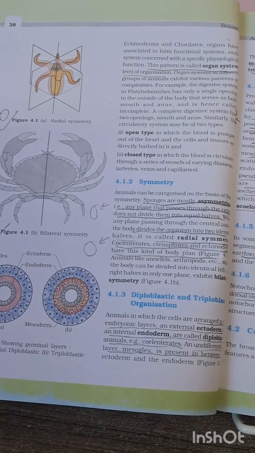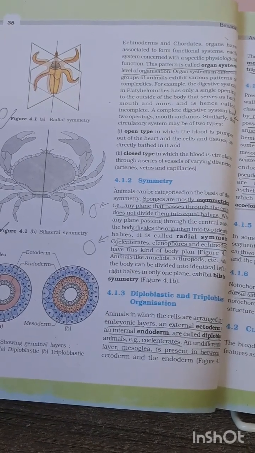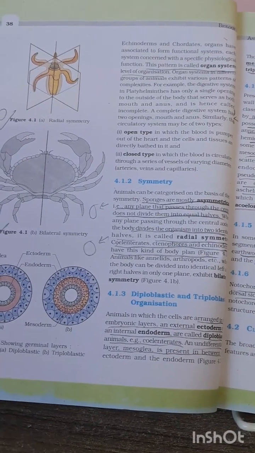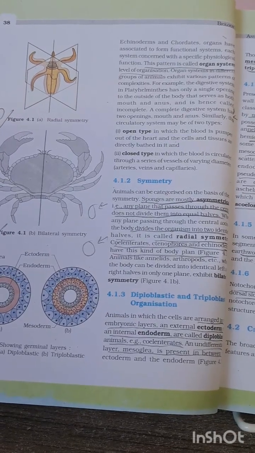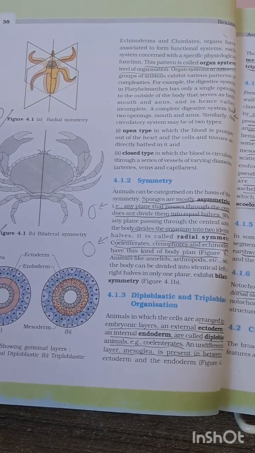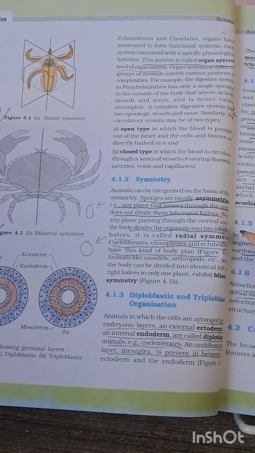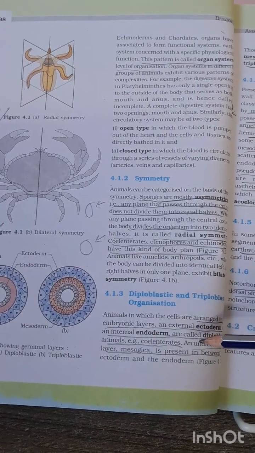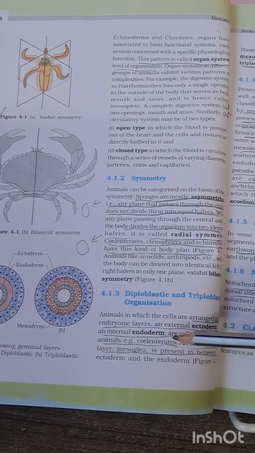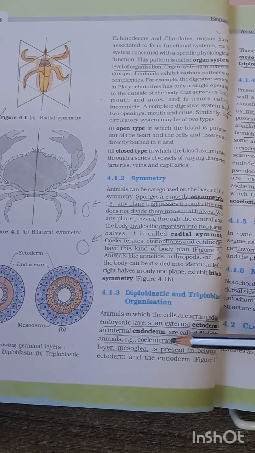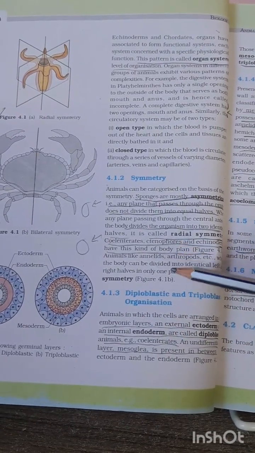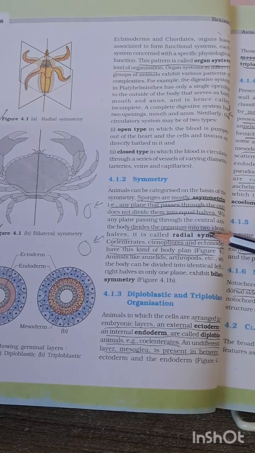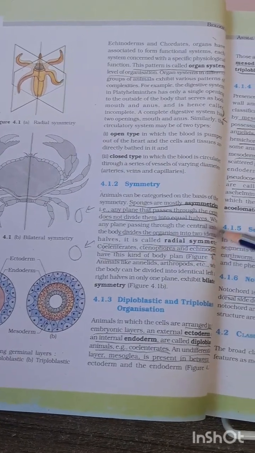Now coming to diploblastic and triploblastic organization, animals in which the cells are arranged in embryonic layers, the external ectoderm and internal endoderm, are called diploblastic. Now in coelenterates you will find this, and as I said, they will give you an example and ask whether this organism shows diploblastic or triploblastic level of organization.